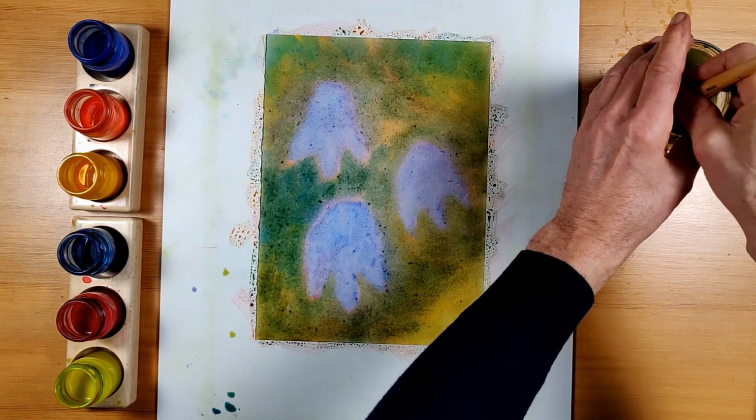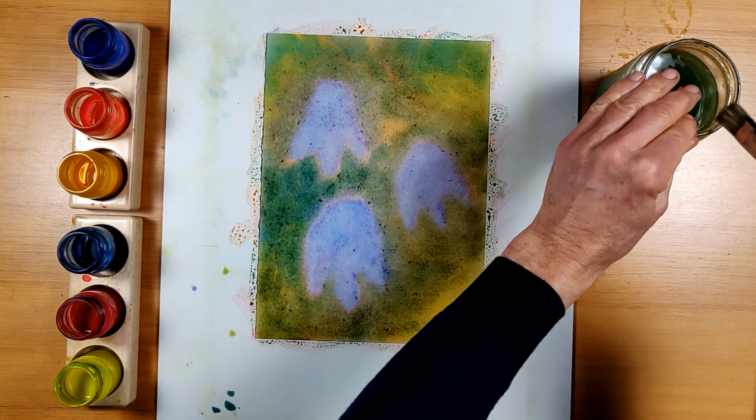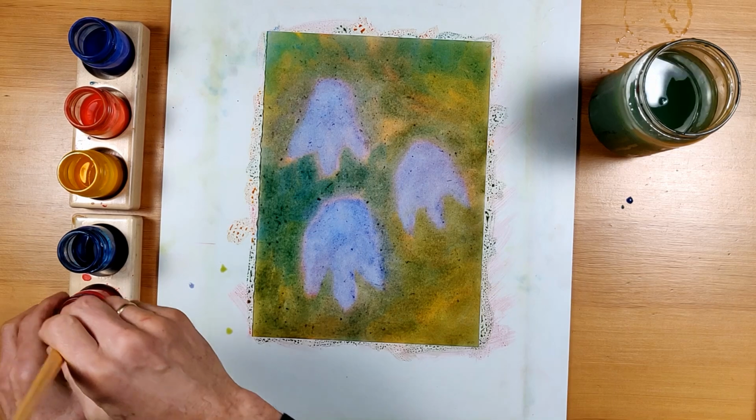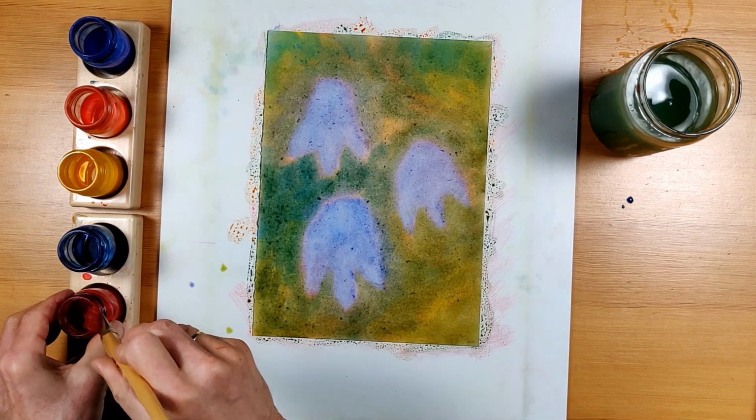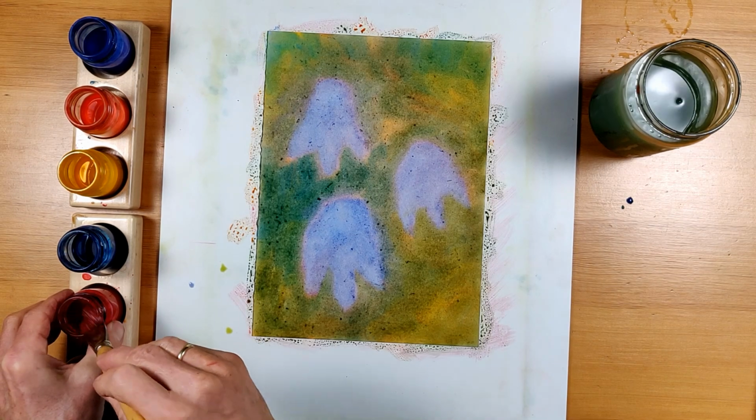Now I make some darker parts, more intensive with the red again. It's important they are hanging.